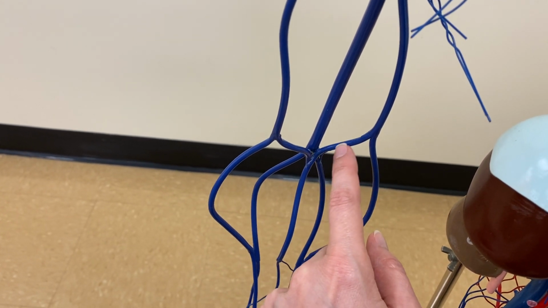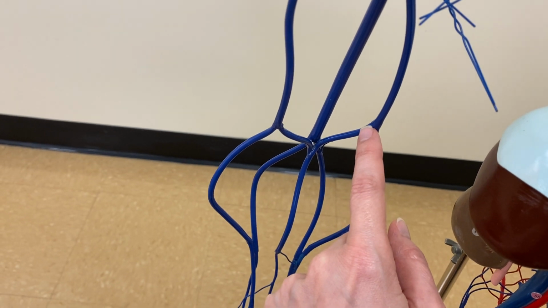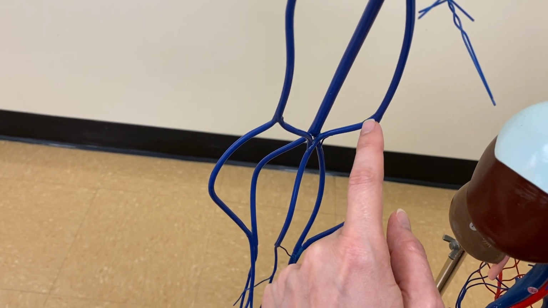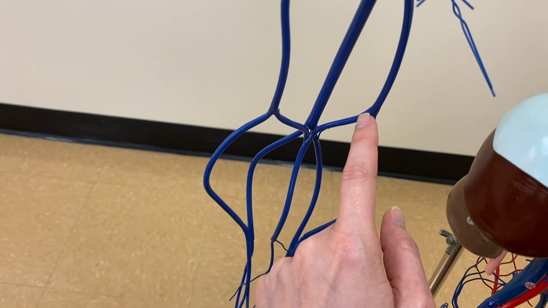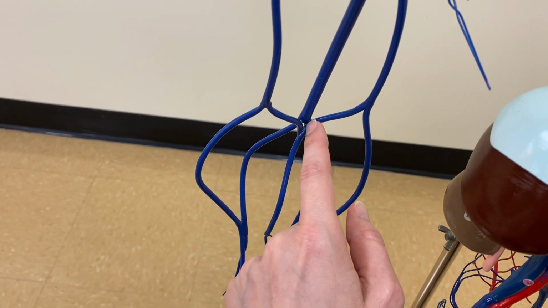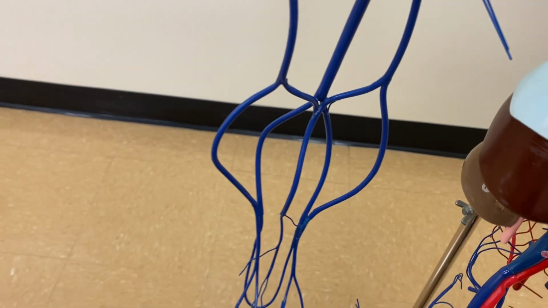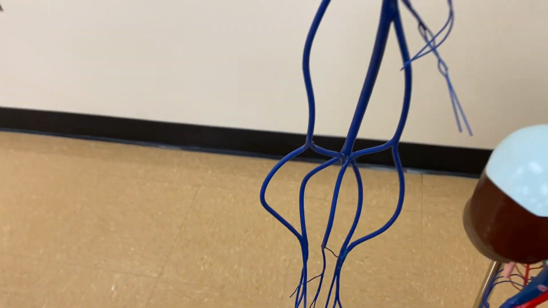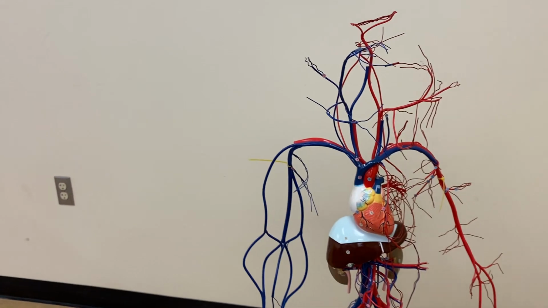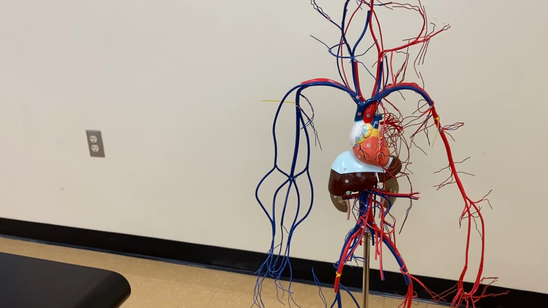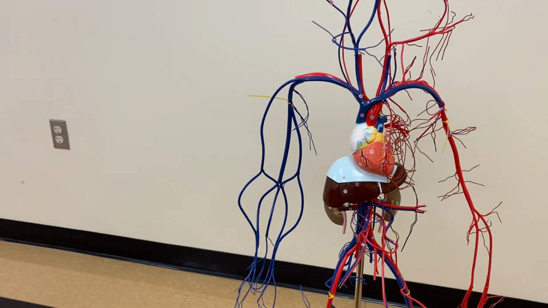And that's cubital, C-U-B-I-T-A-L, like elbow, like your antecubital fossa is the inside of your elbow. Okay, and then this vein we're not learning. So those are the veins of the arm.